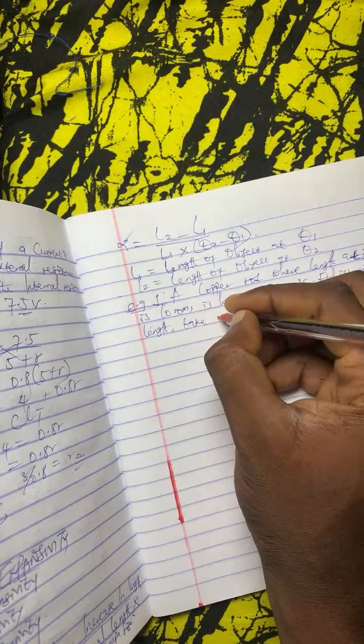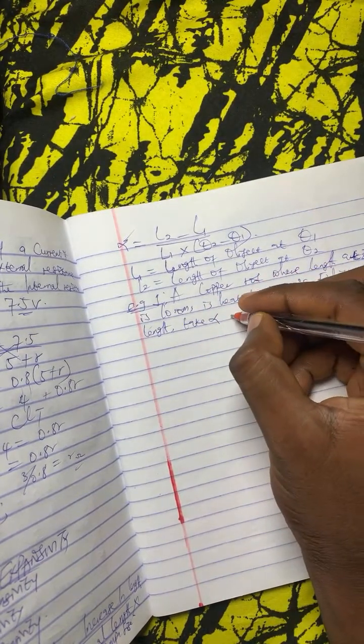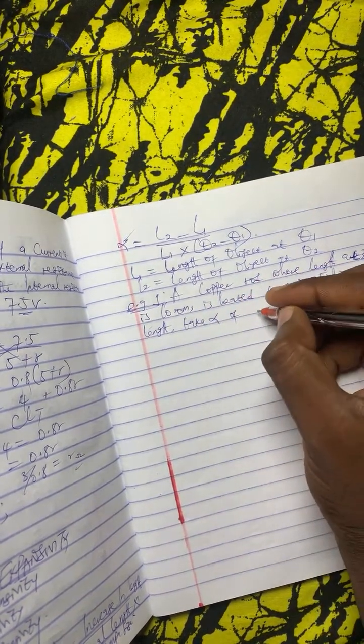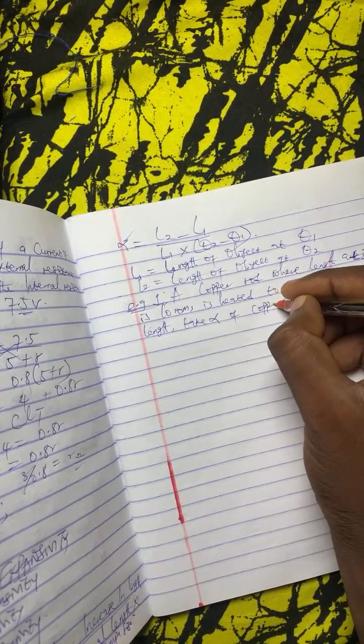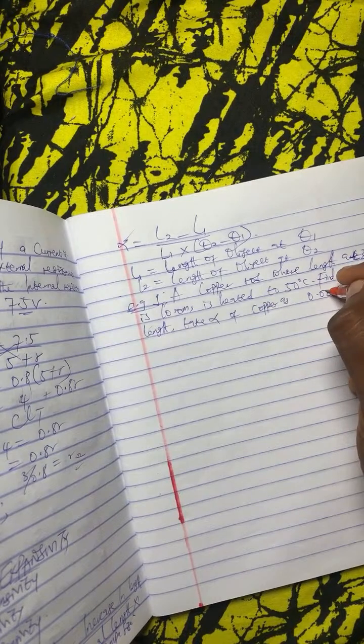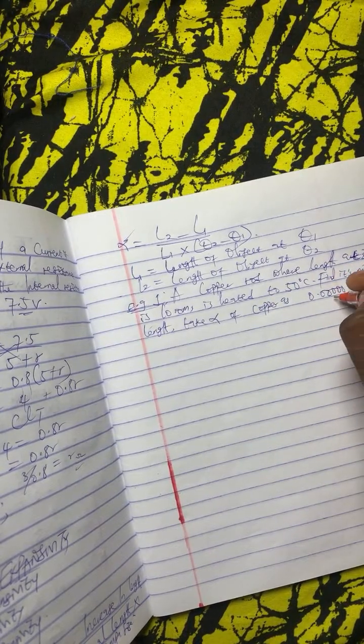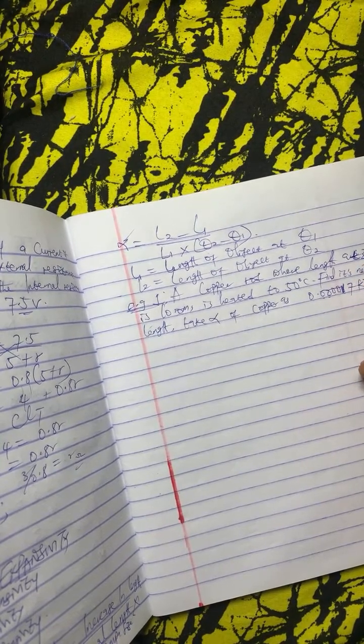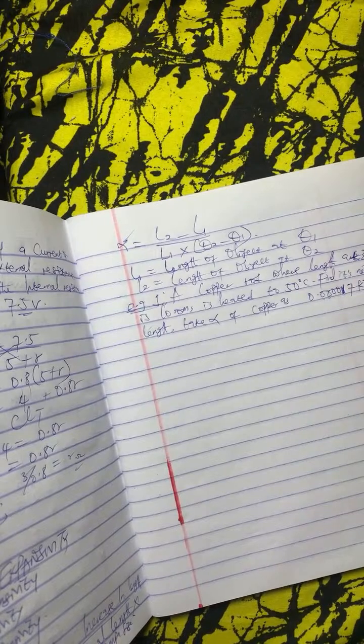Take alpha of copper as 0.000017 per Kelvin.